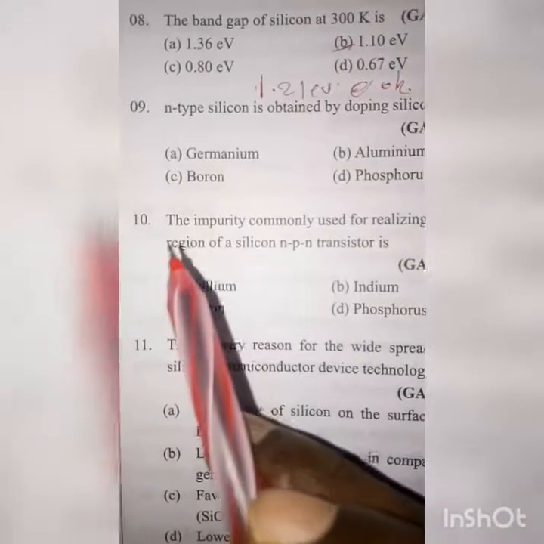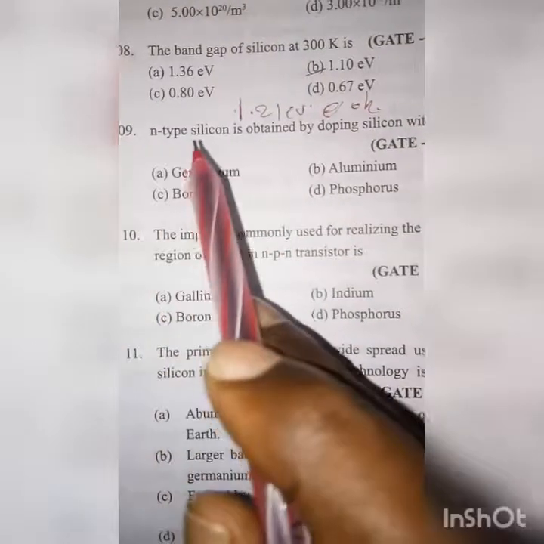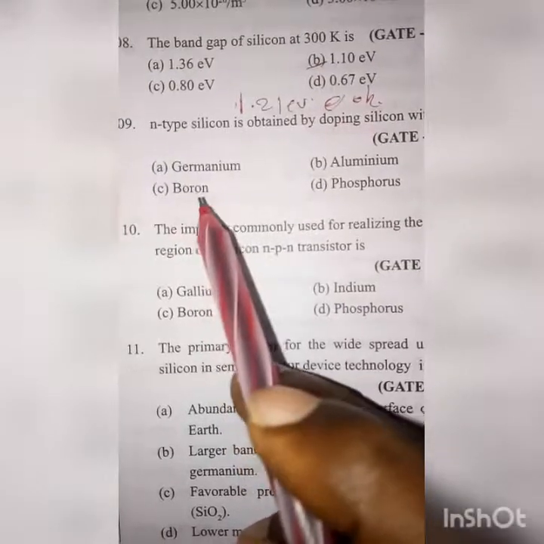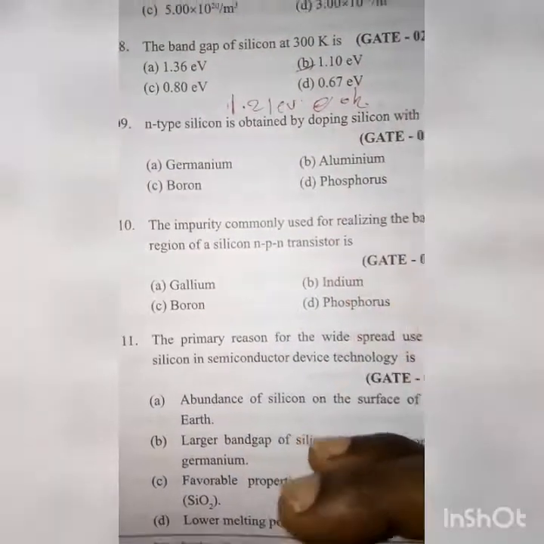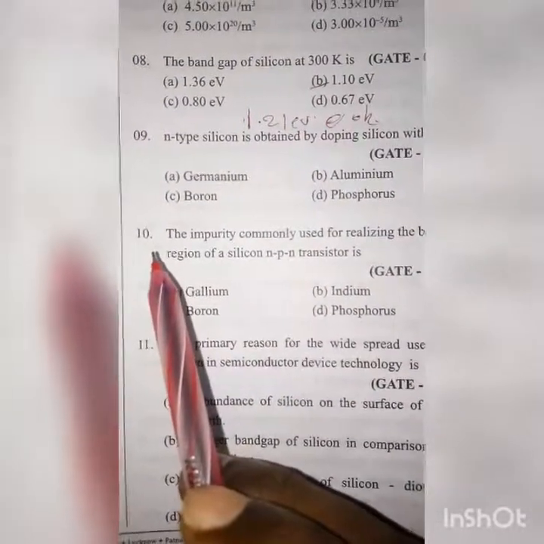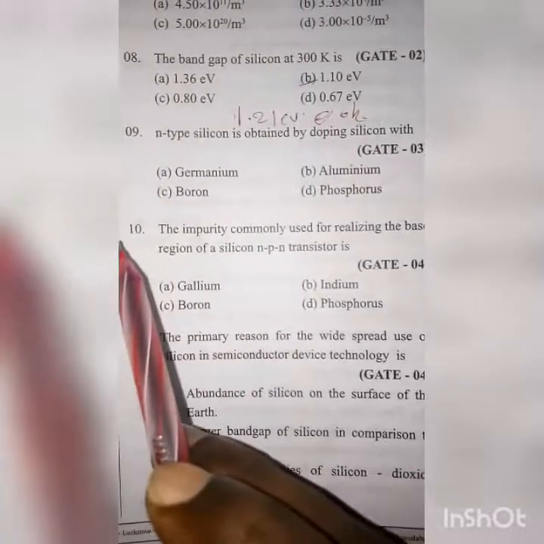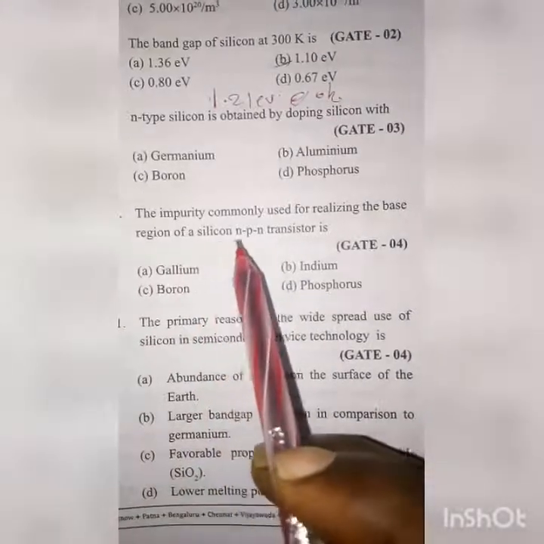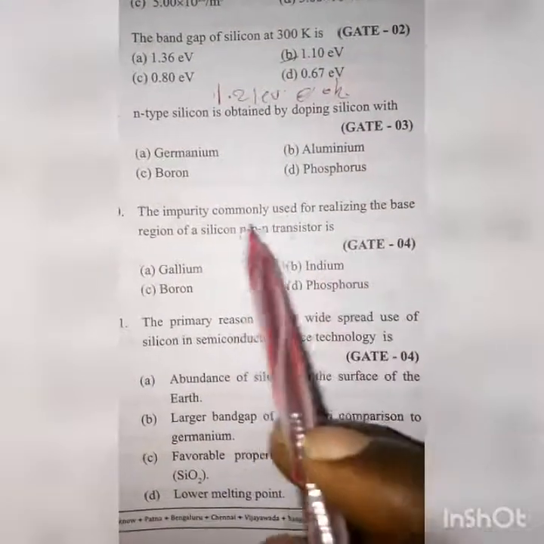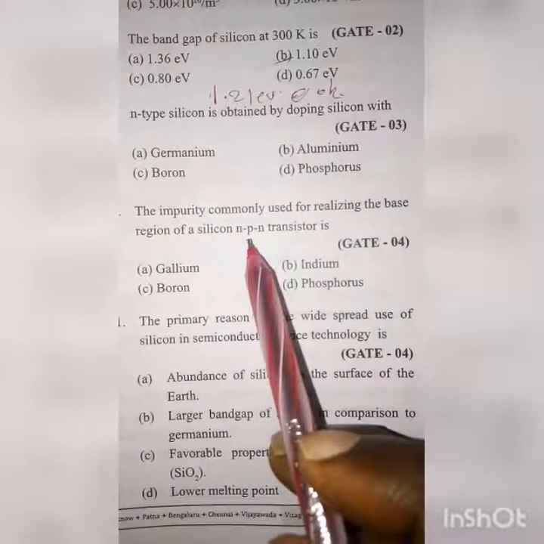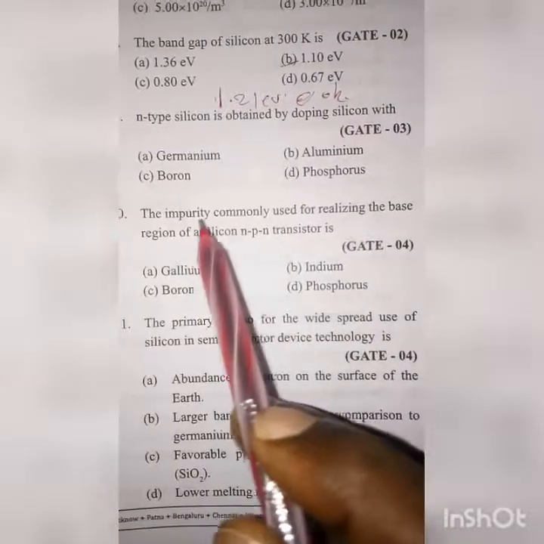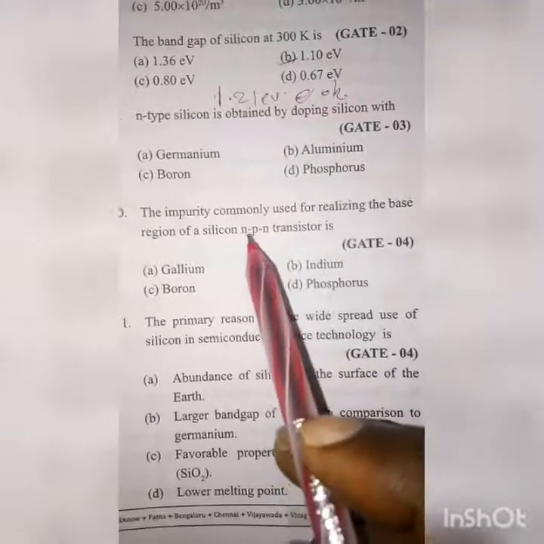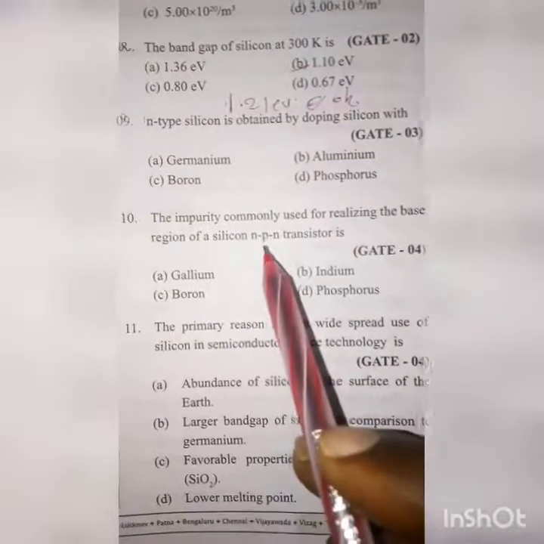10th question. If he asked for p-type silicon, then boron is the answer. This is a trivalent atom, and phosphorus is the pentavalent atom. The impurity commonly used for realizing the base region of a silicon NPN transistor is... Base region means P. What type of impurity are you going to add for p-type? Indirectly he asked what impurity is used for a p-type semiconductor.